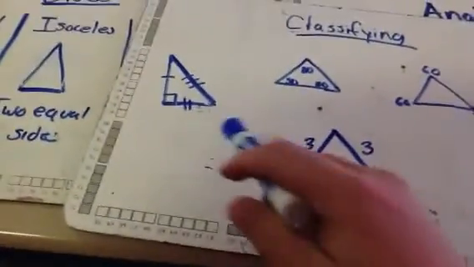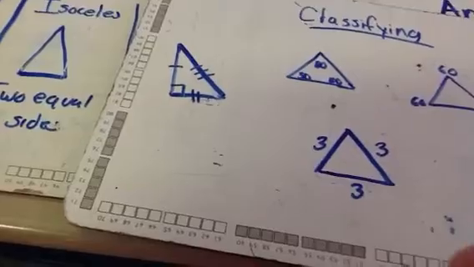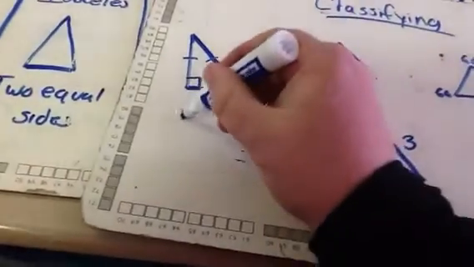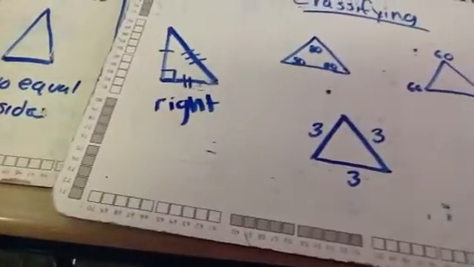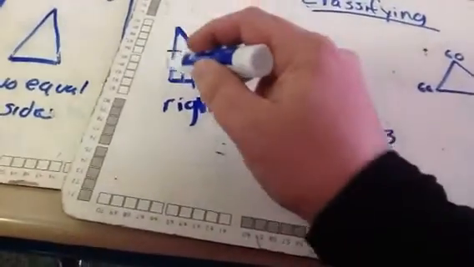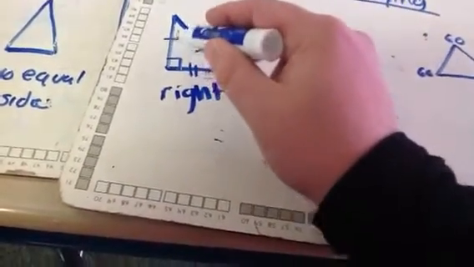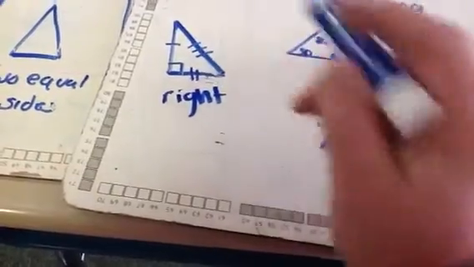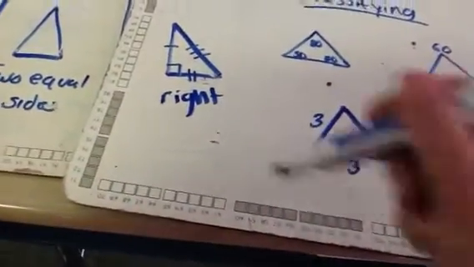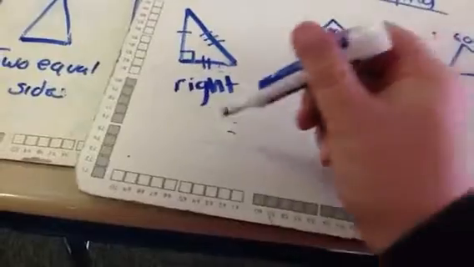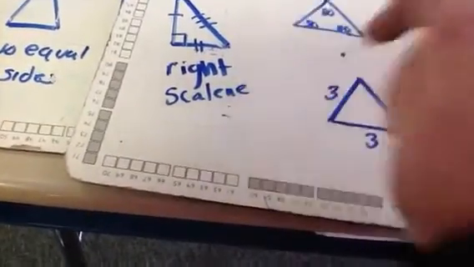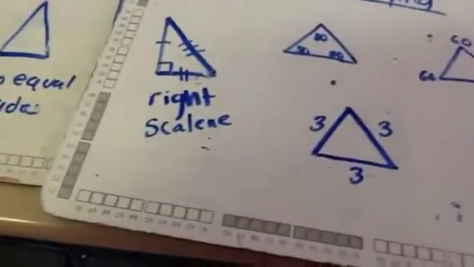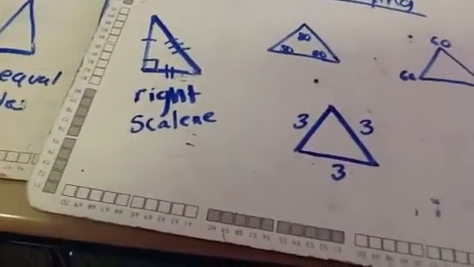So if I look at this first triangle here that I have, I see in the corner that this is a right triangle. So one way I can classify this is I can say this is a right triangle. Another way I can classify it is I can look at the sides and say, all right, that's a measure, that's a measure, that's a measure. I have three different measures on the lines and the sides, so I can say that this is a scalene triangle. So this is a right scalene. Two different ways to classify there.